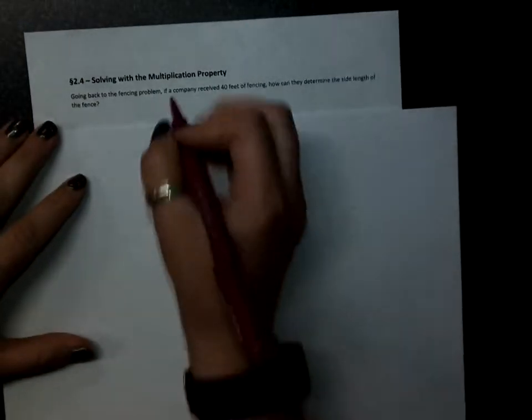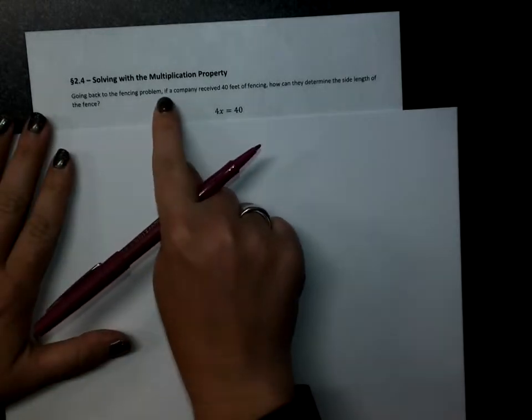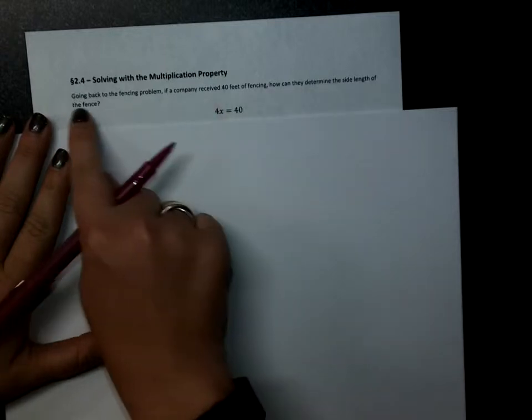This is section 2.4 of the textbook, and it's solving using what's called the multiplication property. So we're taking solving one step further. If we go back to the fencing problem from section 2.1, if a company receives 40 feet of fencing, how can I determine the side length of the fence?